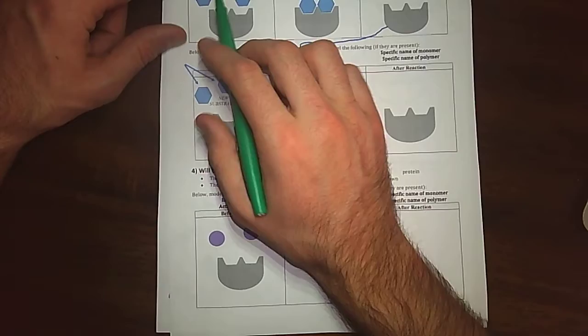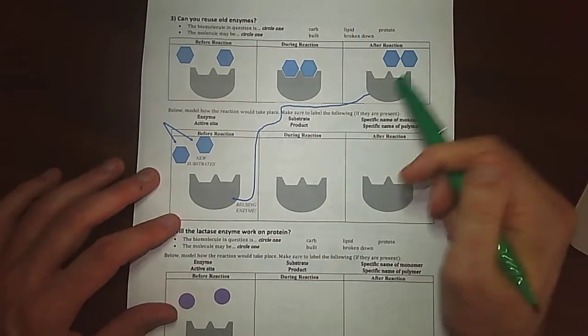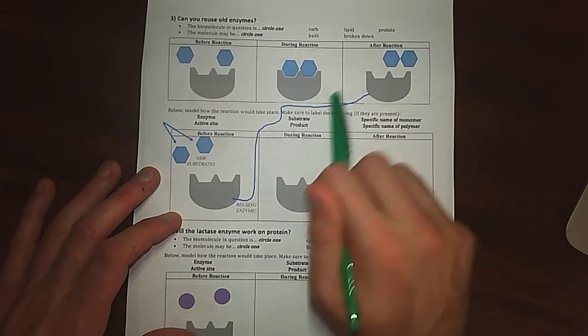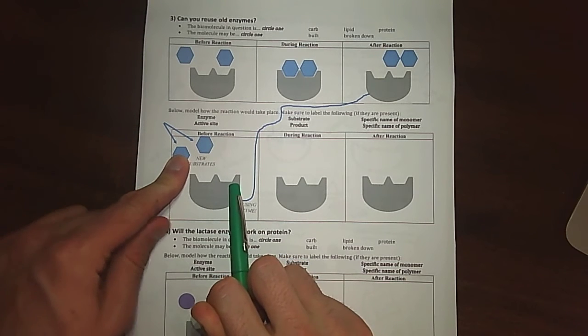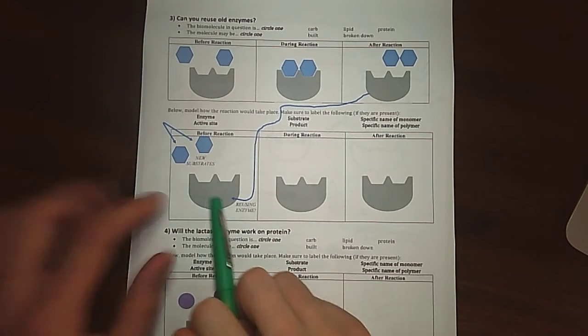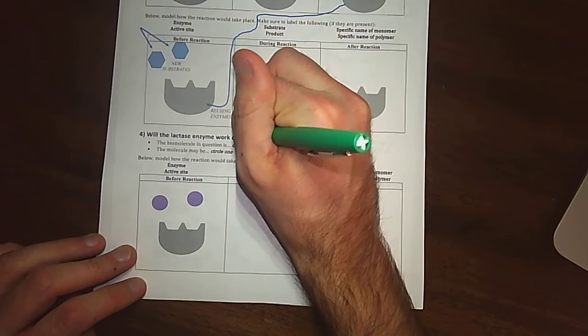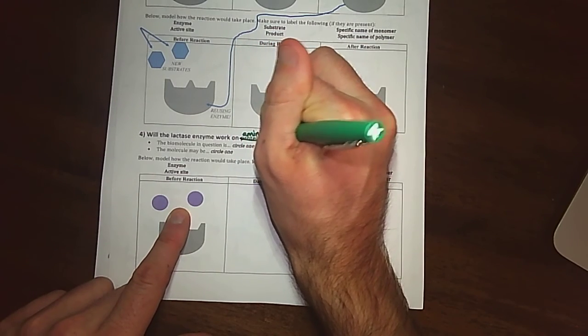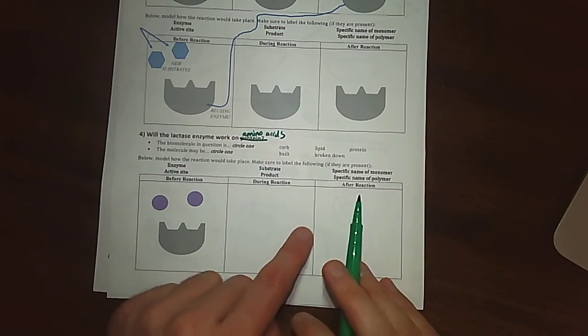All right. Can we reuse old enzymes? Here's the reaction that I've just modeled out already. But what we're going to do is take this enzyme that's already worked, put it over here, and bring in new substrates. And we're going to see, would the reaction occur? Again, just use your knowledge of structure and function to reason through what would happen. And then over here, will the lactase enzyme work on protein? It's better yet to say amino acids because these are the monomer units right here. Based on what we see here with structure and function, what's going to happen during and after the reaction? That is the homework that's going to be due Tuesday, October 13th. Thank you for watching.